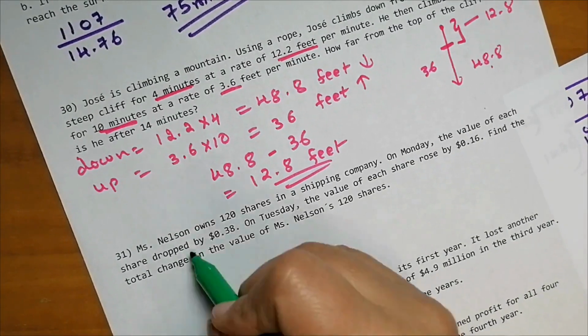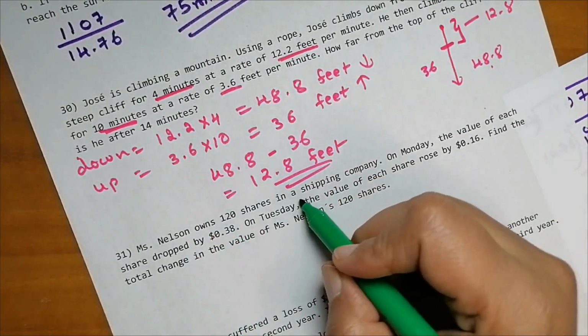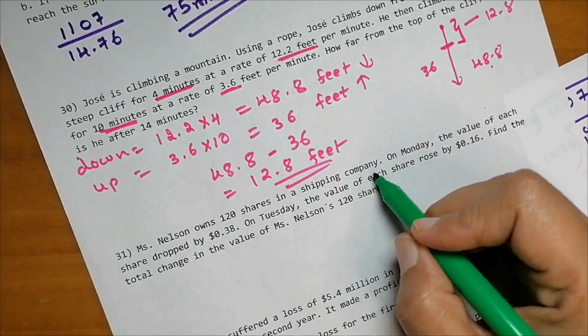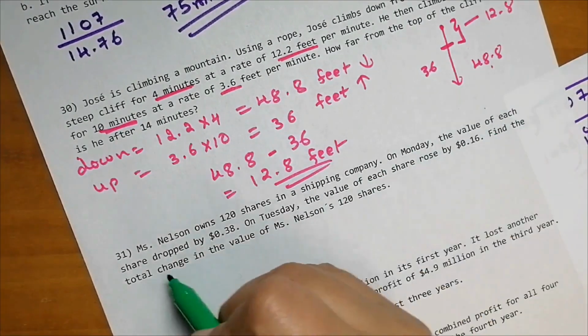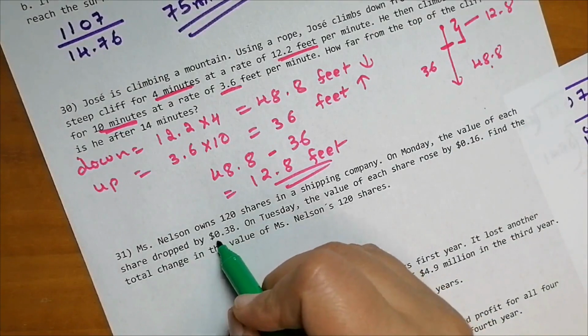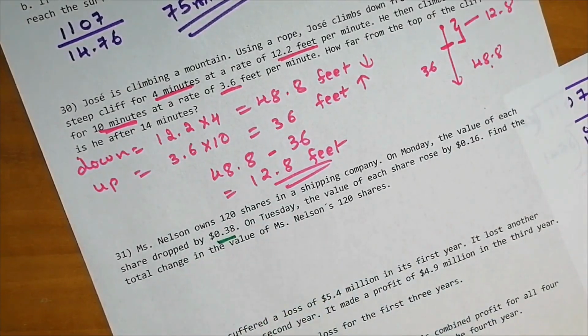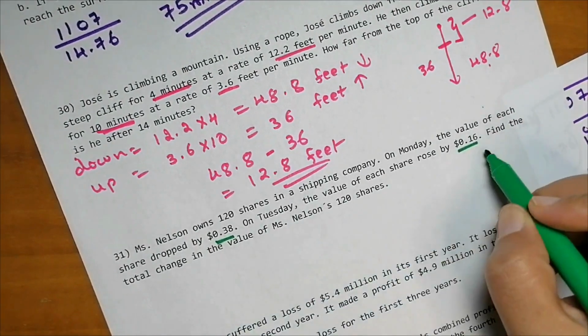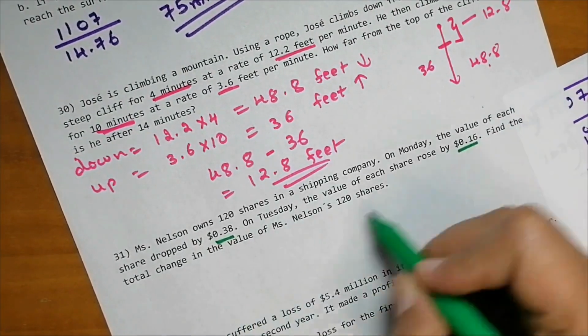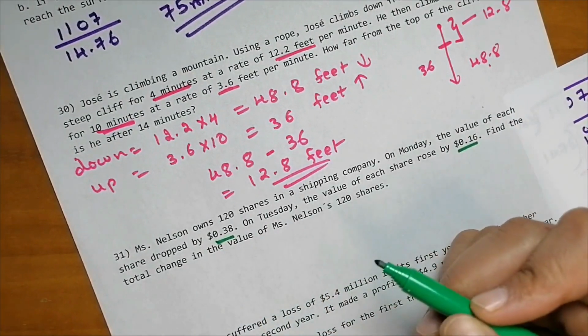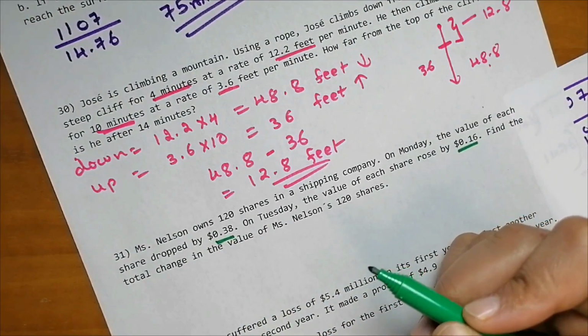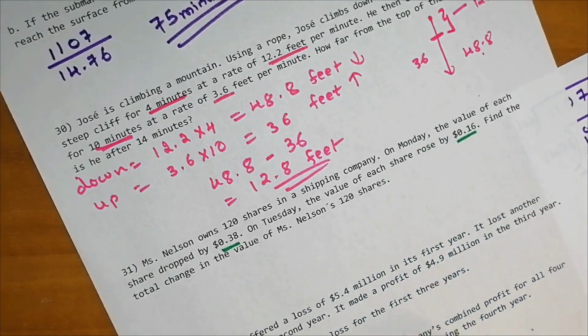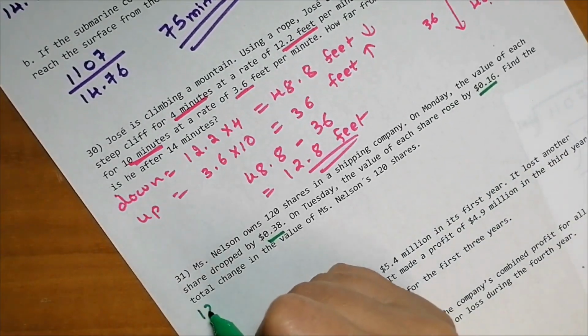Okay, Miss Nelson owns 120 shares in a shipping company. On Monday, the value of each share dropped. So sad. By $0.38. On Tuesday, the value of each share rose by 0.16. It's going up, but the going up is less than going down. Find the total change in the value of her 120 shares. Okay, so we know 120 shares, right?